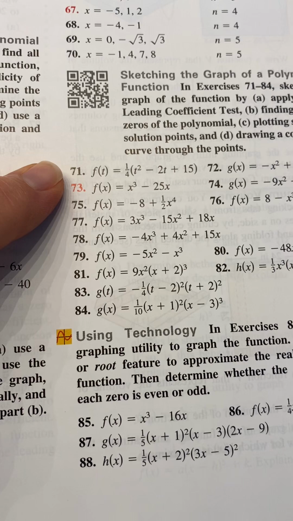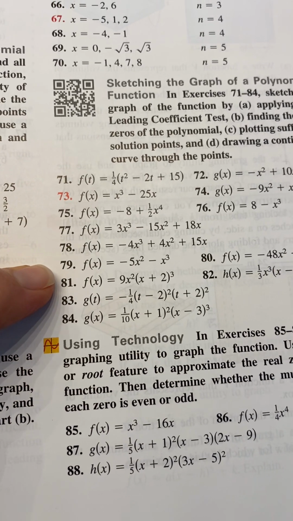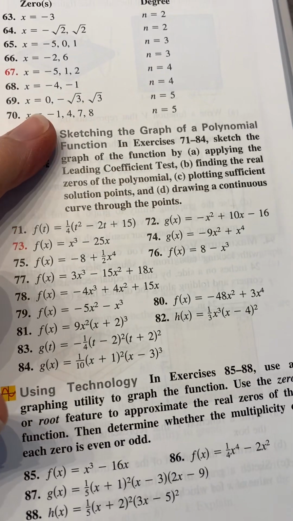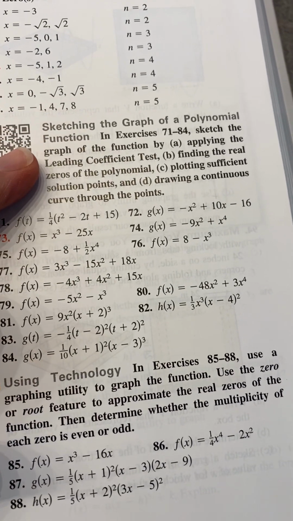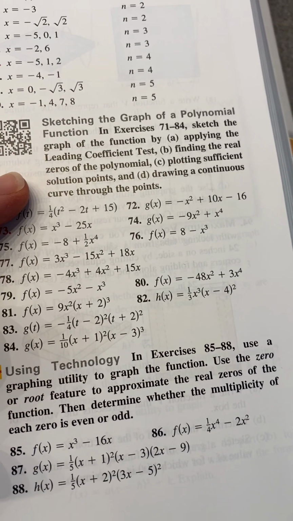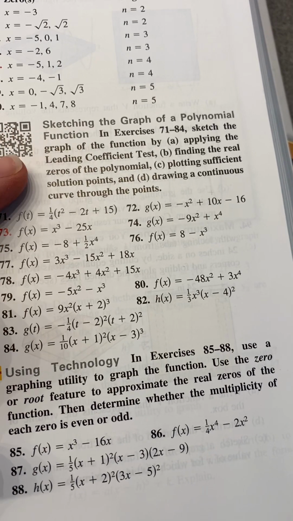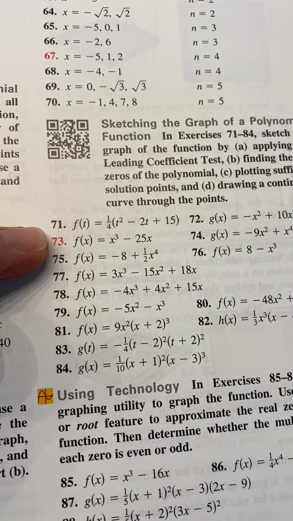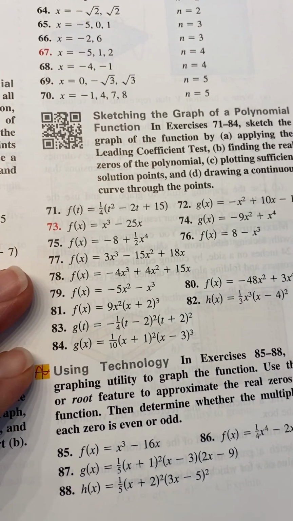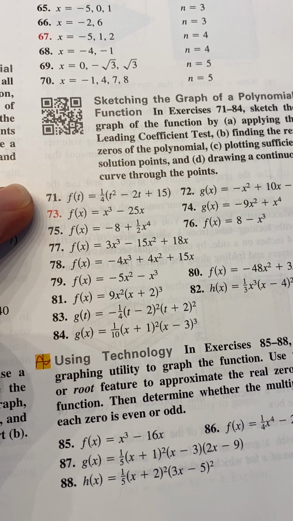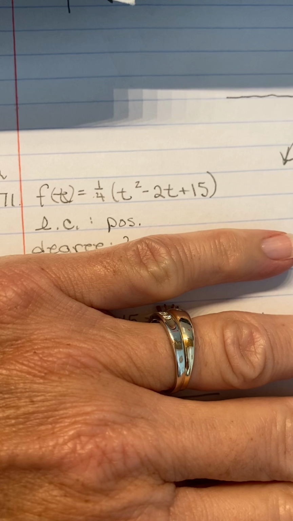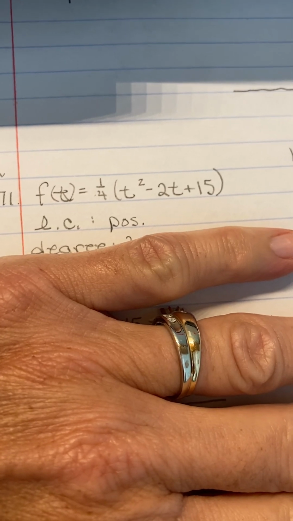I'm going to go over here and look at your homework problem number 71. So you're assigned 71 through 79, the odds, to create a sketch finding the real zeros, applying the leading coefficient test. For number 73, do you see how that's in red? The QR code will walk you through that one. I want to walk you through number 71. So basically with 71, they put the 1/4 out there just to kind of throw you off a little bit.